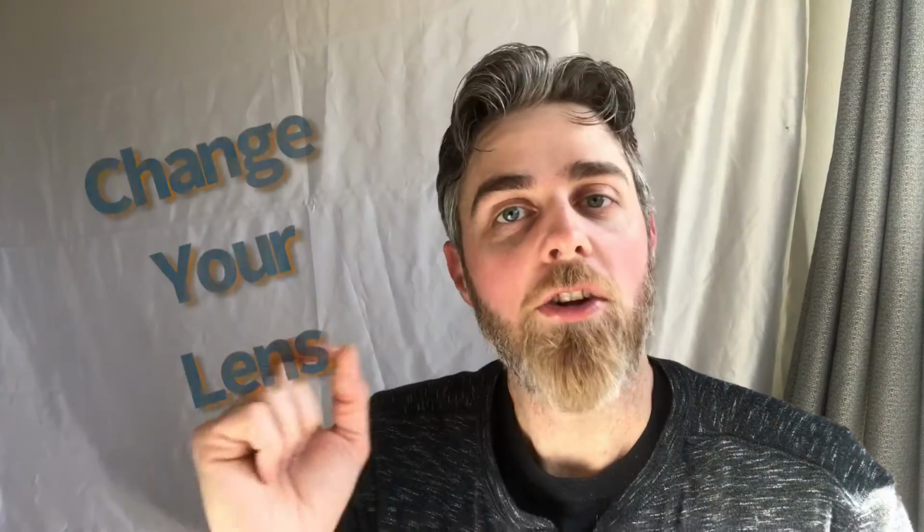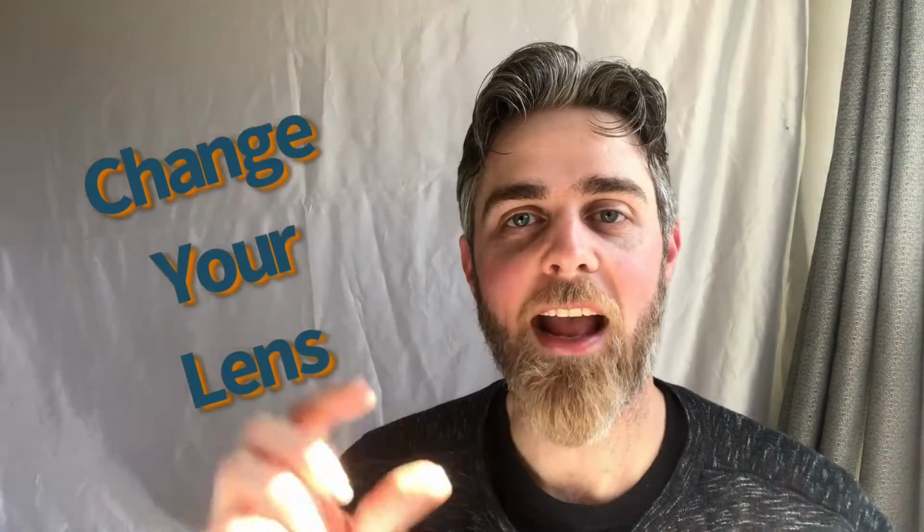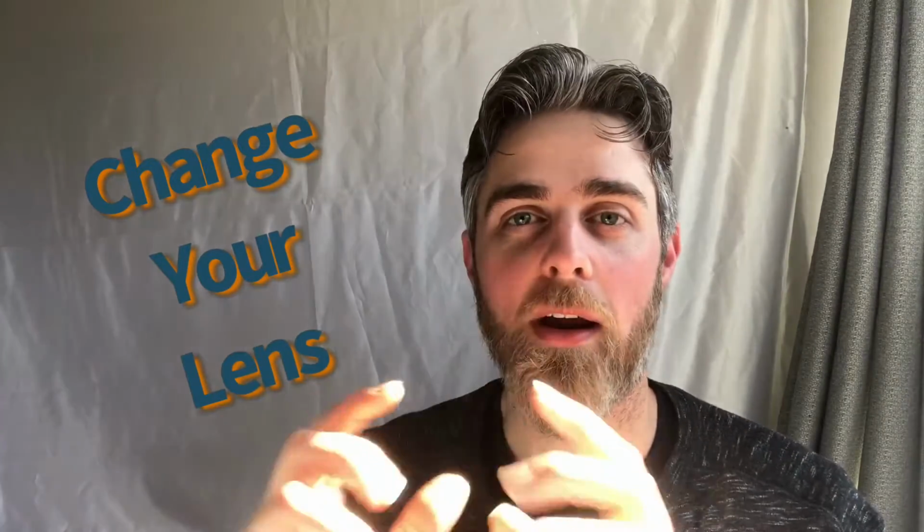So point number 3, bring that finger down. Point number 3, we need to have something to cause us to do something different, right? So change your lens. Change your lens, because the lens has a bearing on what the camera sees, right? So camera placement is one.